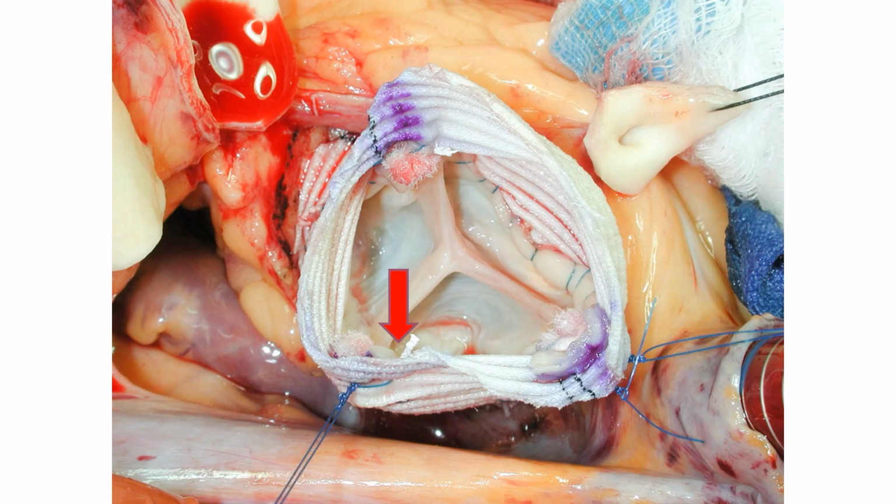Here's just a preserved valve. This is a nice Mercedes sign. Stitch here, the hitch-up stitch that I described in the other talk of hitching up the leaflets, and you see this beautiful apposition of the leaflets. And I try to get about 3 to 5 millimeters of apposition of the leaflets so that holds up well long term.